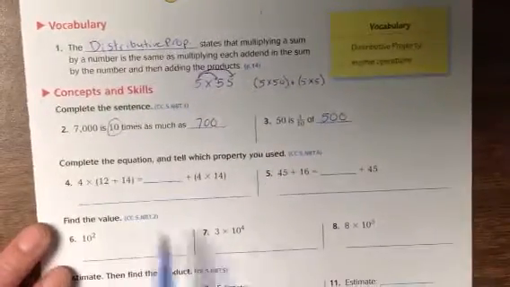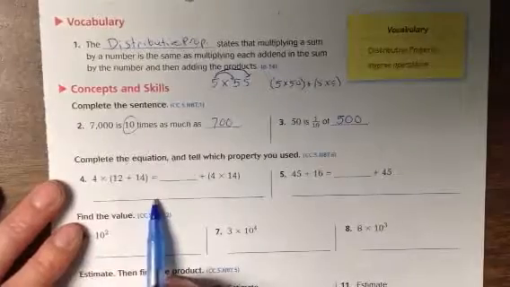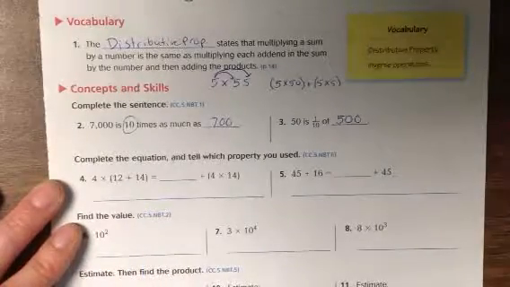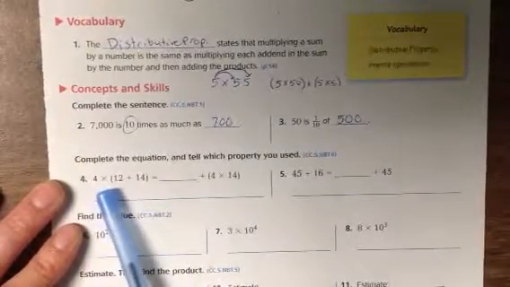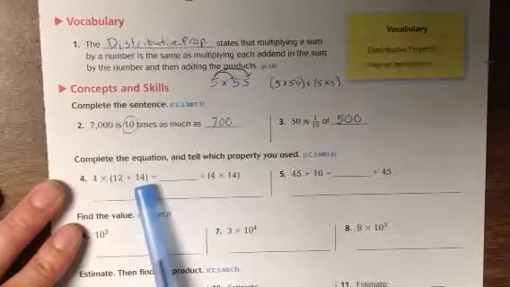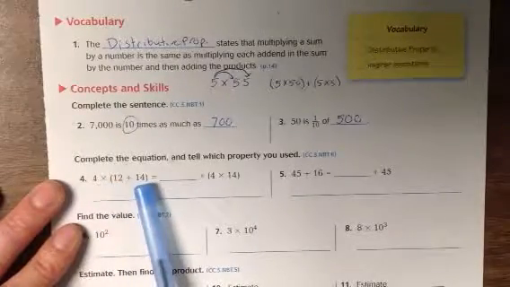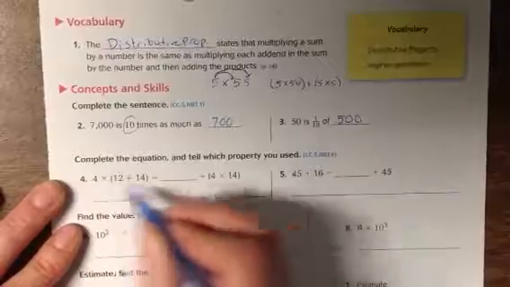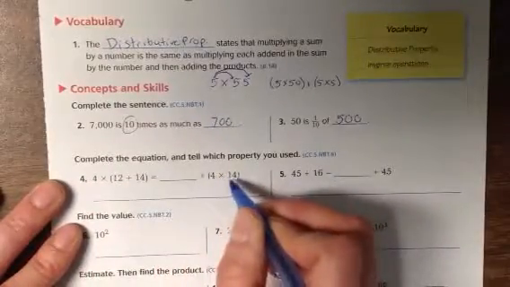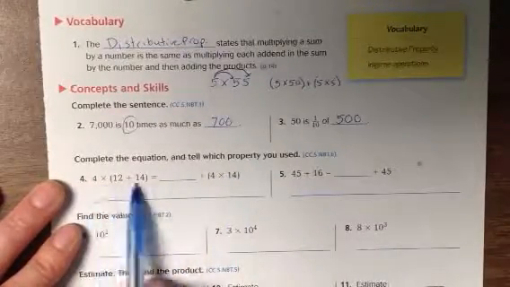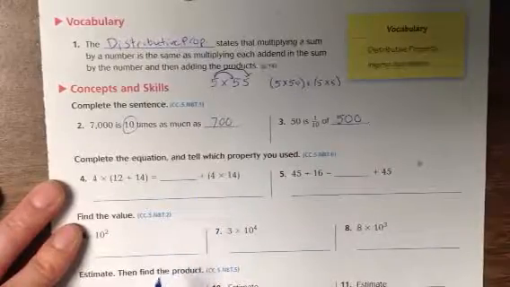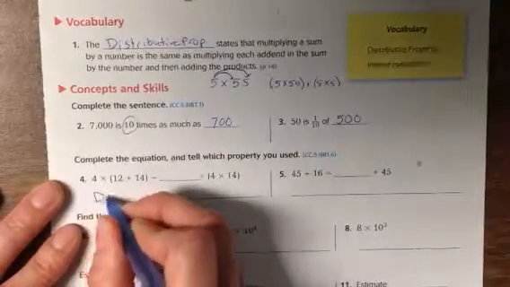Okay. The next one is dealing with the properties again. Complete the equation and tell which property you used. Well, I see a 4. Oh, I see a times and a plus sign. Okay, and look at, I have a times 14. So when you have mixed operations like this, it's always going to be the distributive property.